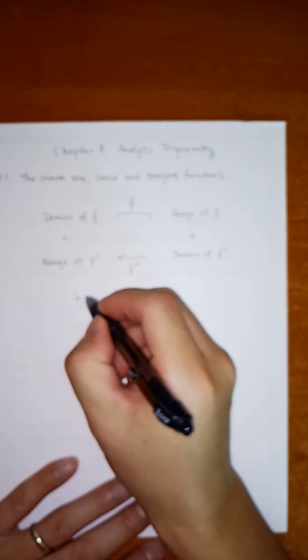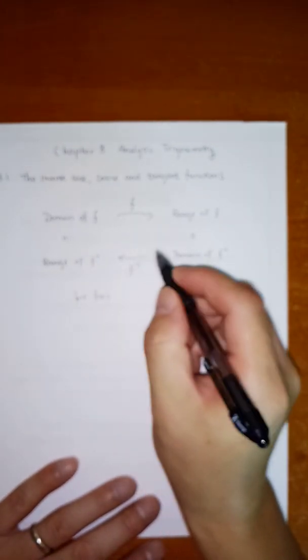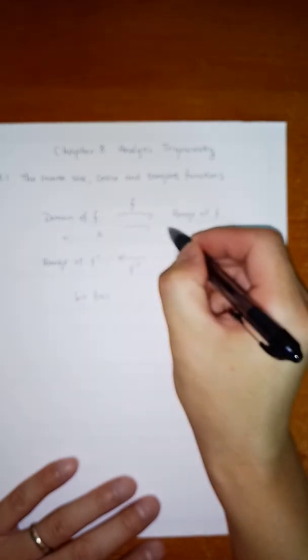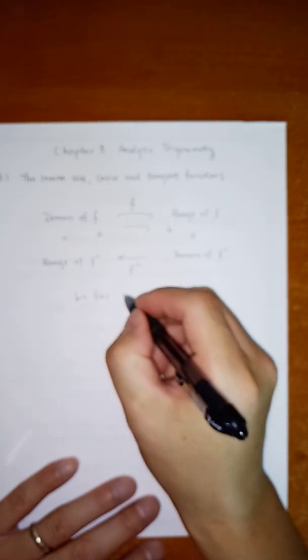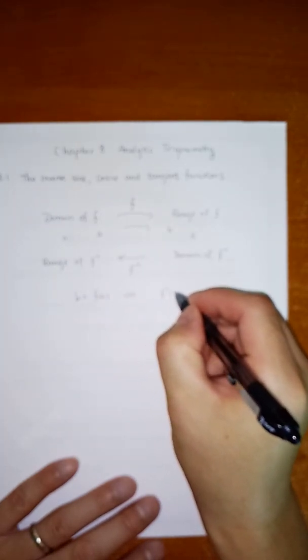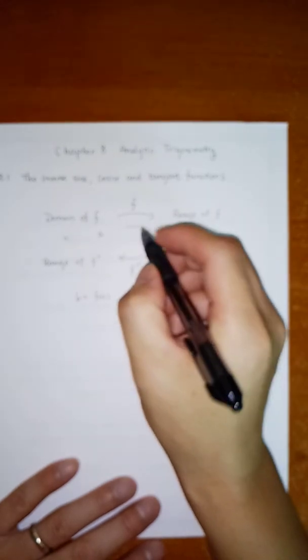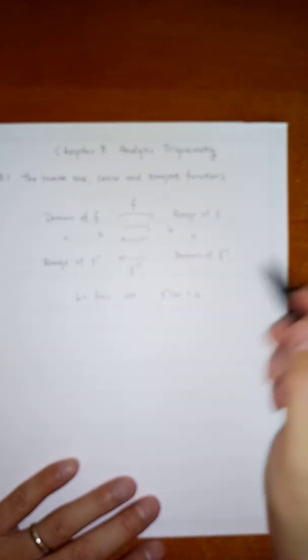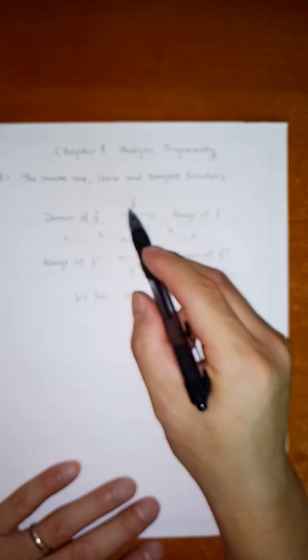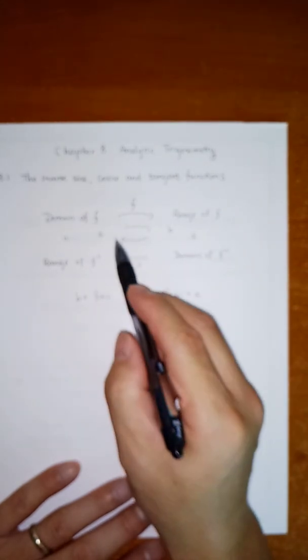Okay, and it means B is f of A. You see, A is here, and it is mapped to B. It's equivalent to f inverse of B is A. Then apply f inverse, you map B to A. You apply f, you map A to B. So it's back and forth.